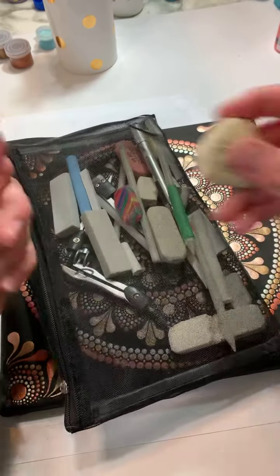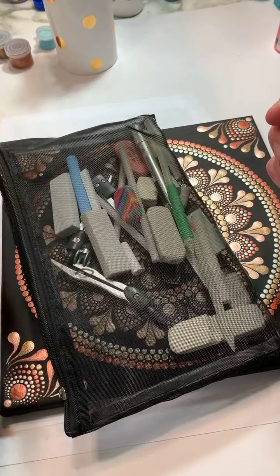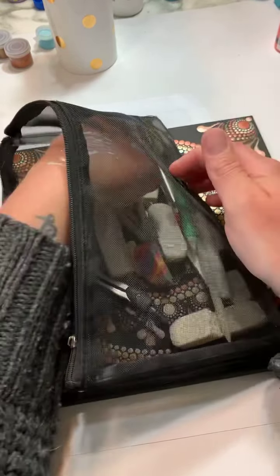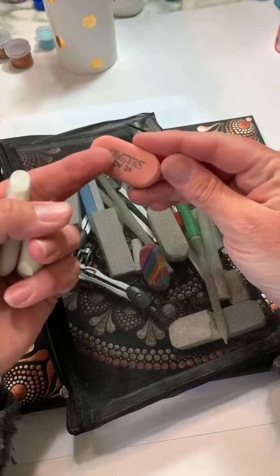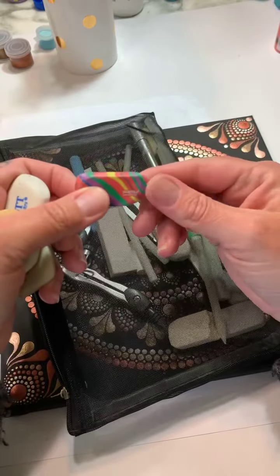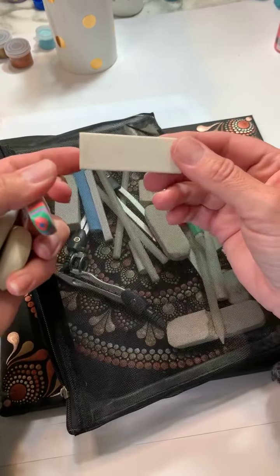The Westcott I really like, and this General's Tri-Tip, I really, really like these erasers. They've worked really, really well. Pink erasers, like this, tend to leave some residue as well, but it's not too bad. Even the colored erasers that I get from the dollar store tend to work. The ones that I like the least are actually these square ones.